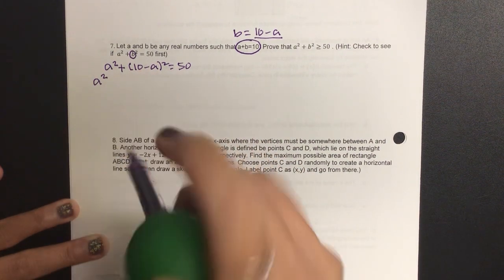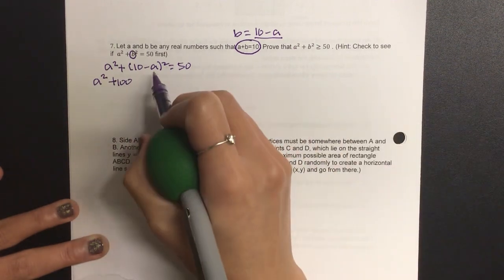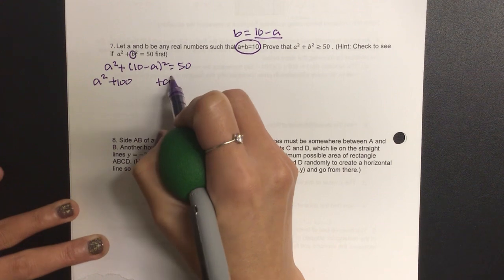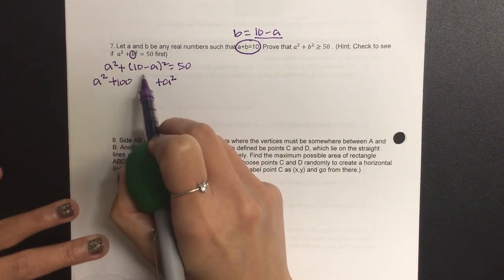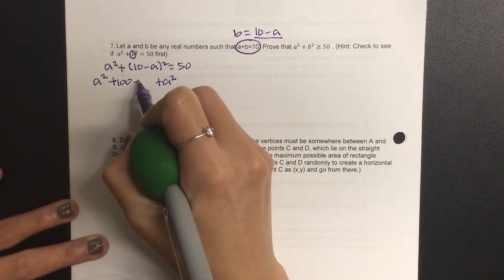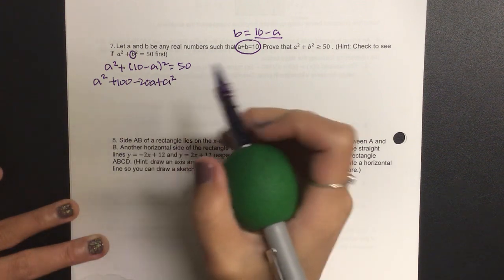What is 10 times 10? 100. Leave some space. What is negative a times negative a? A squared. And then 10 times negative a is how many? Negative 10a. If I double that, we get minus 20a. If that made sense, cool. If it didn't, write it twice off to the side, distribute, and take the longer way. Okay? Let's combine like terms.